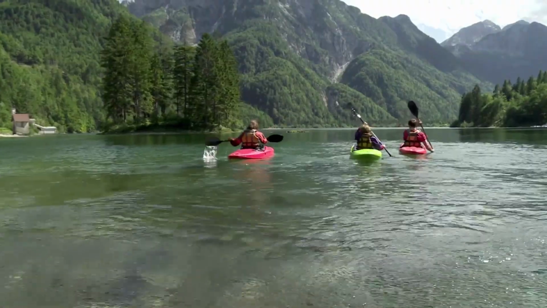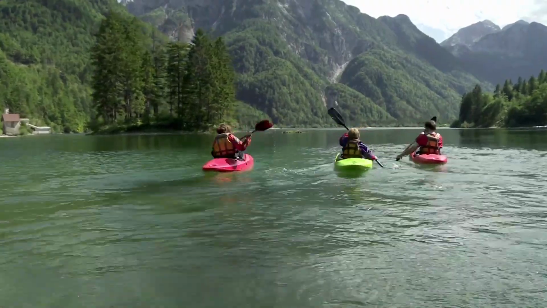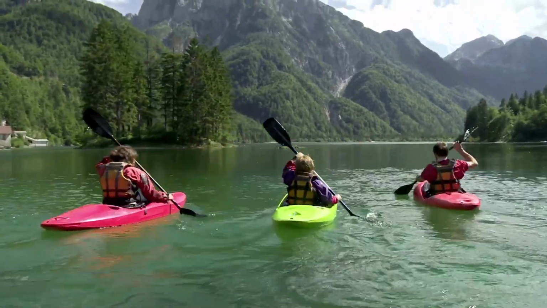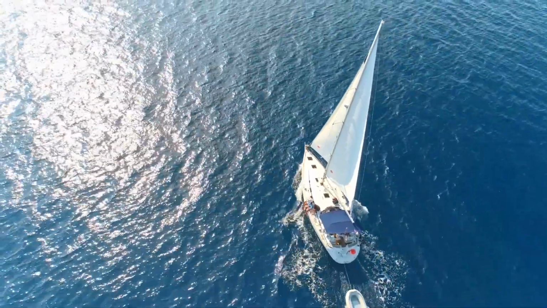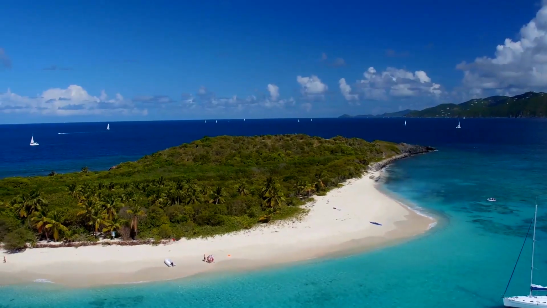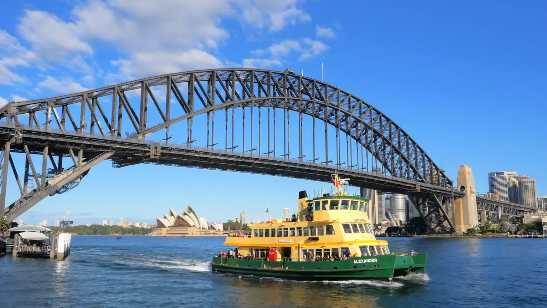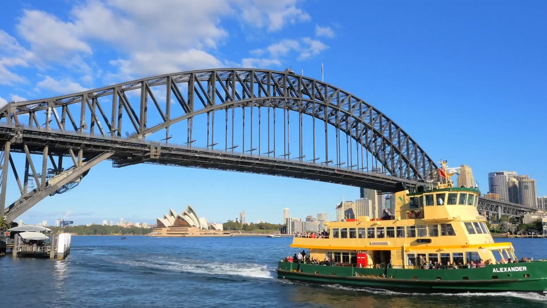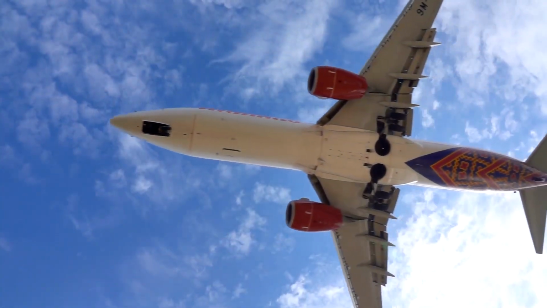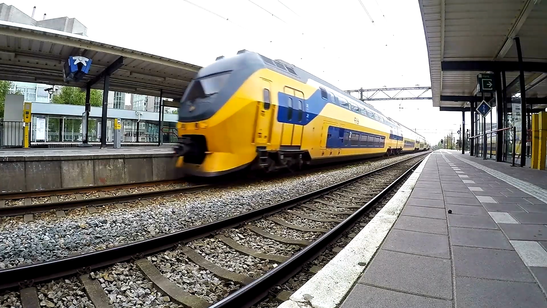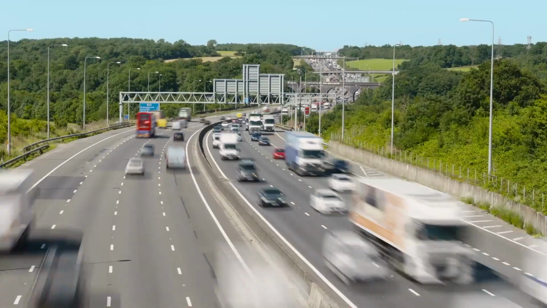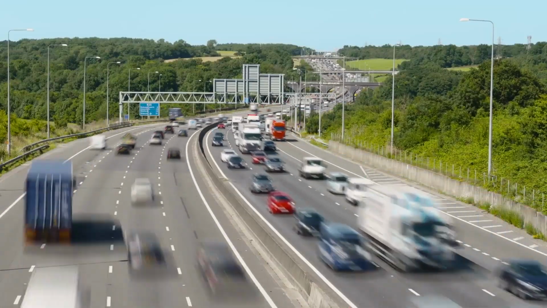On holiday, we can explore a lake in a canoe, and we can sail a boat to a beautiful island. Transport goes on water, in the air, and on land. Let's find out more.